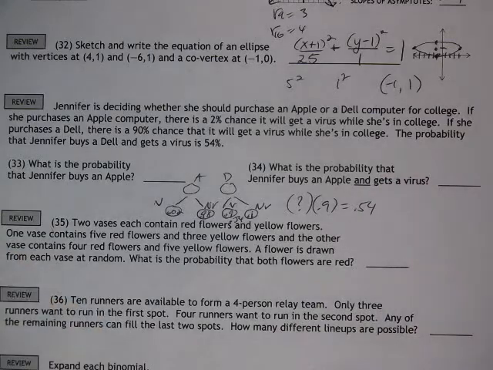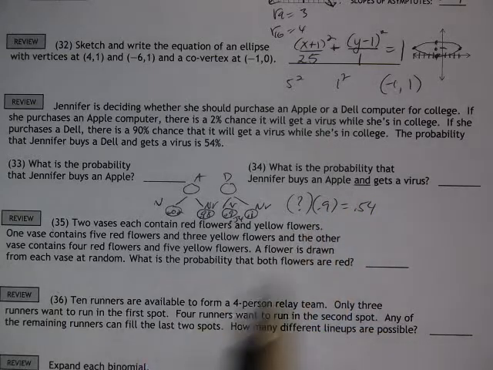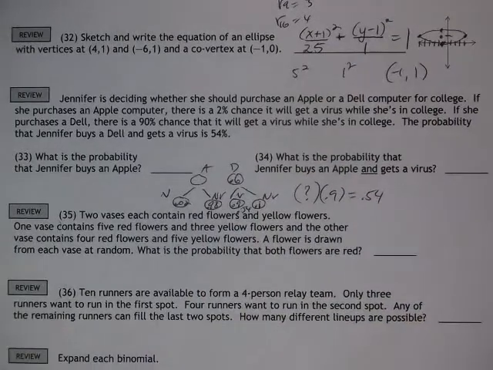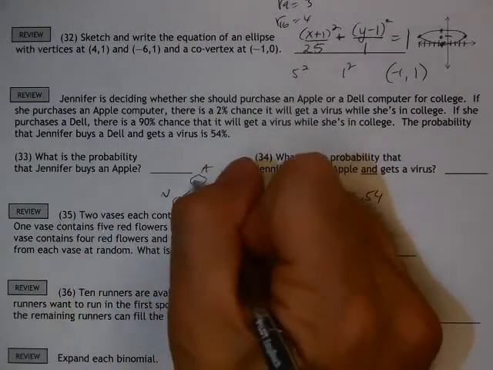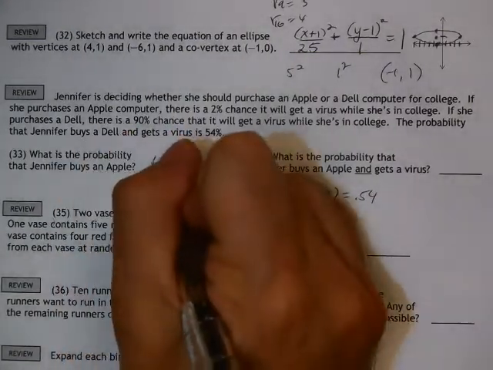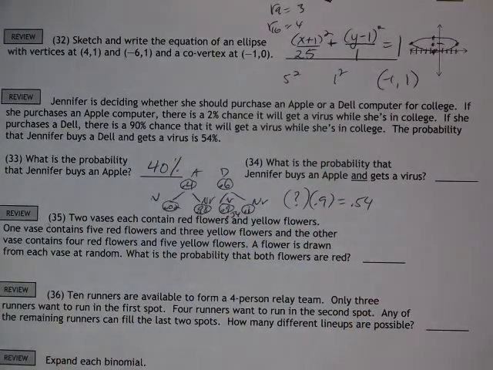Now, a quick way to figure that out, so if you can't do it in your head right away, you're just dividing 0.54 by 0.9. If you divide those correctly, that should be 0.6, which would be 60% for getting the Dell. But they wanted to know about the Apple, which would be 0.4 because these have to add up to 100%, which means the probability of buying the Apple would be 40%.